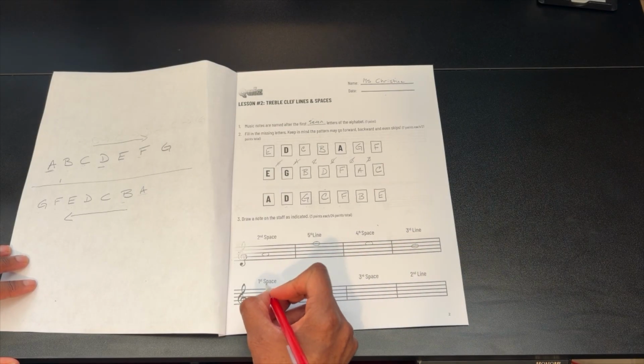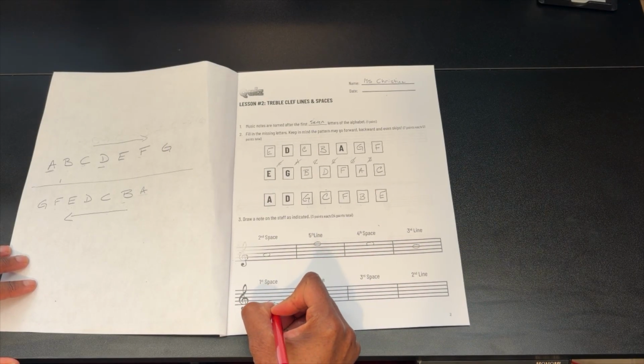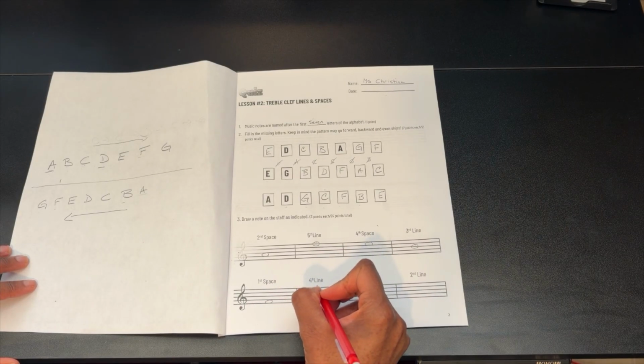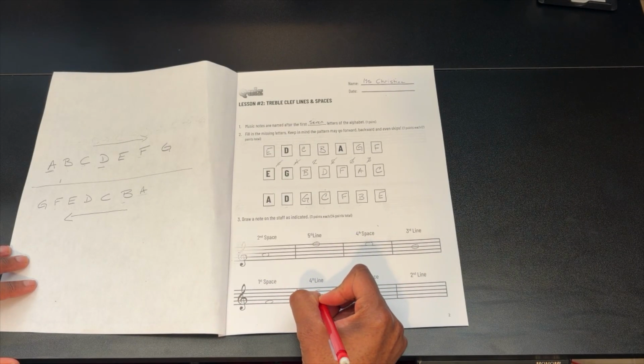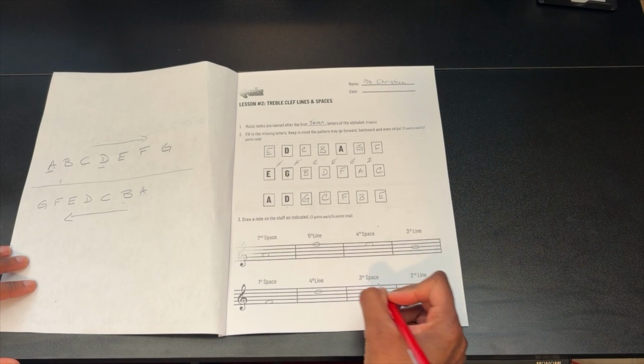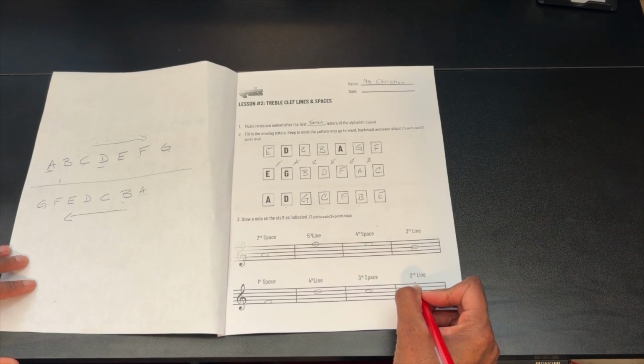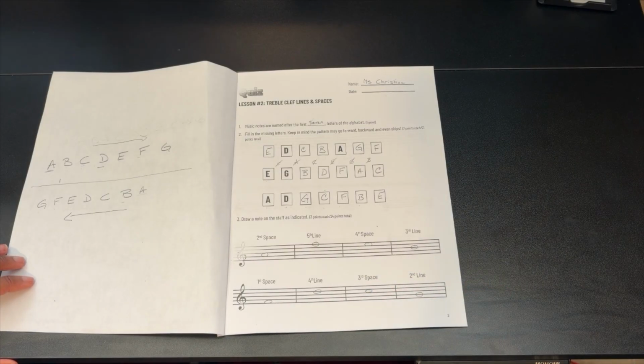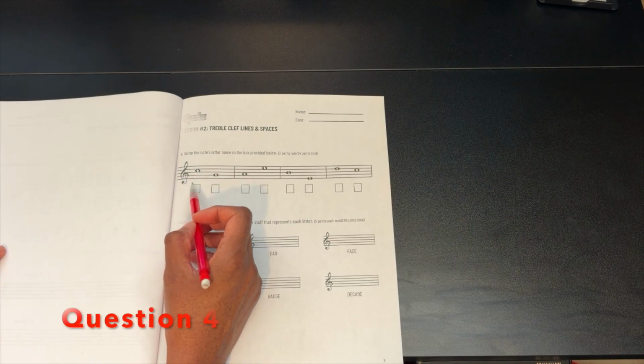Draw a note on the first space. Here is the first space. Draw a note on the fourth line. Here is the fourth line. Draw a note on the third space. Here is the third space. Draw a note on the second line. Here is the second line. If you have all of these answers correct, give yourself 24 points. Nice work.